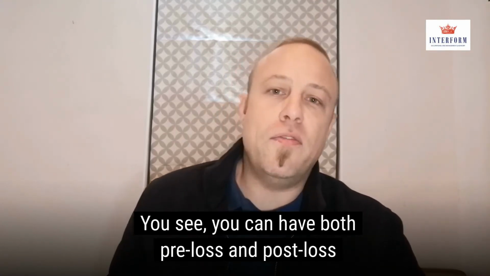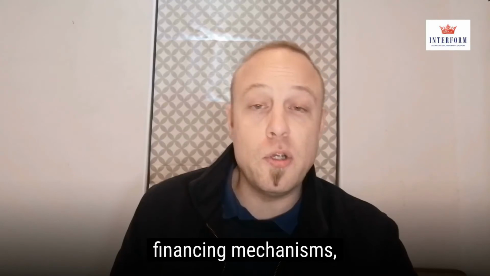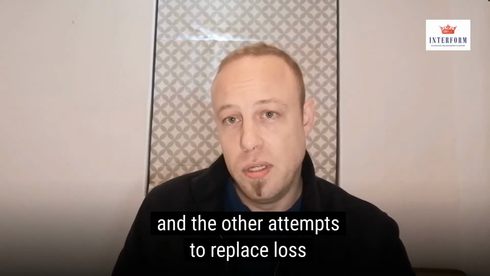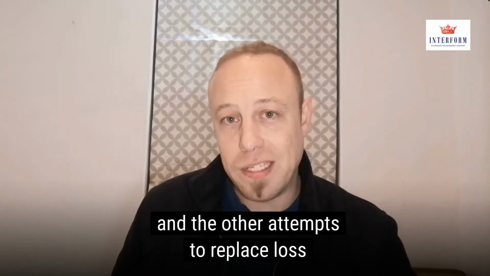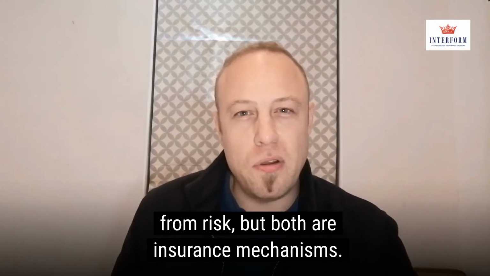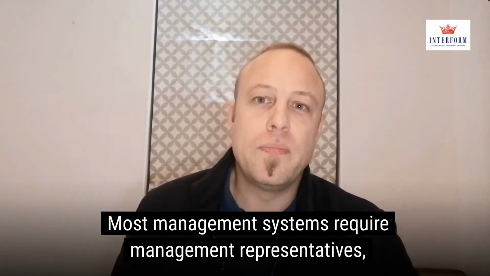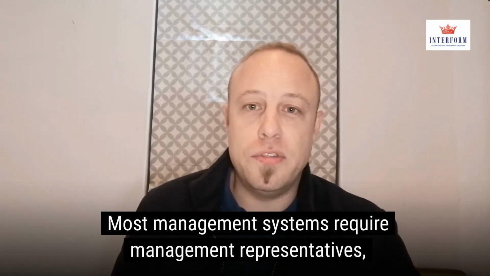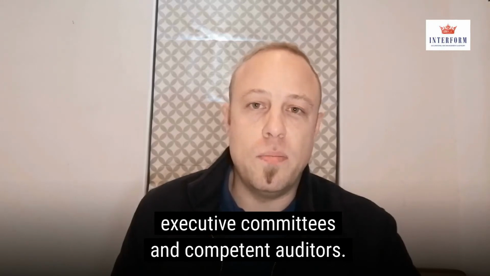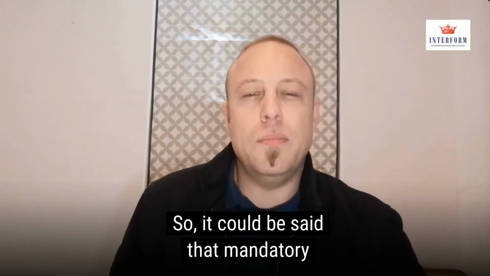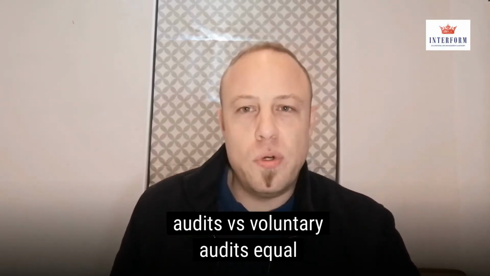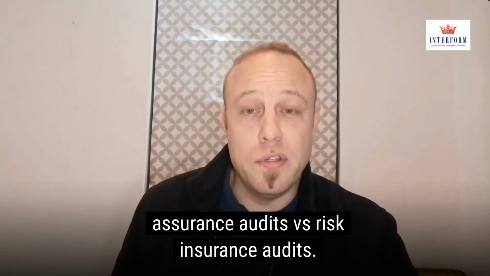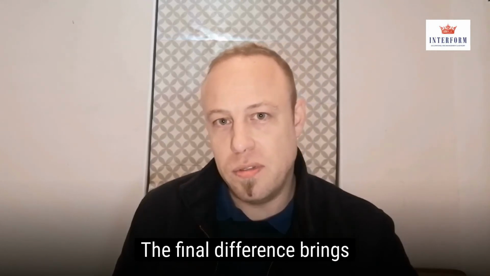You see, you can have both pre-loss and post-loss financing mechanisms. The one prevents loss from risk, and the other attempts to replace loss from risk, but both are insurance mechanisms. Most management systems require management representatives, executive committees, and competent auditors. So it could be said that mandatory audits versus voluntary audits equal assurance audits versus risk insurance audits.